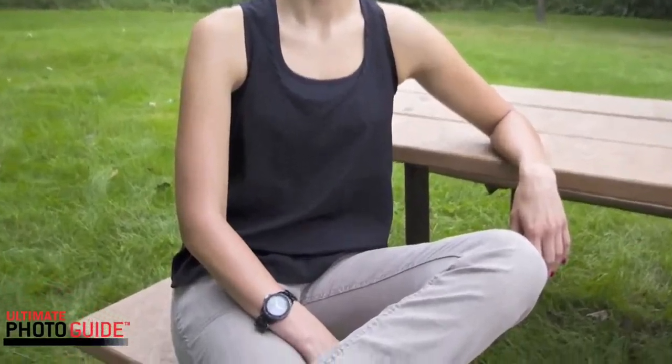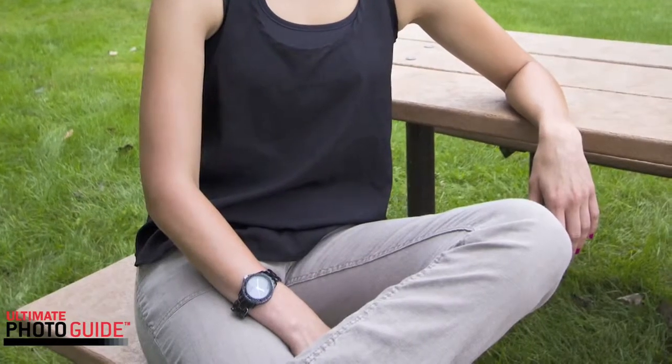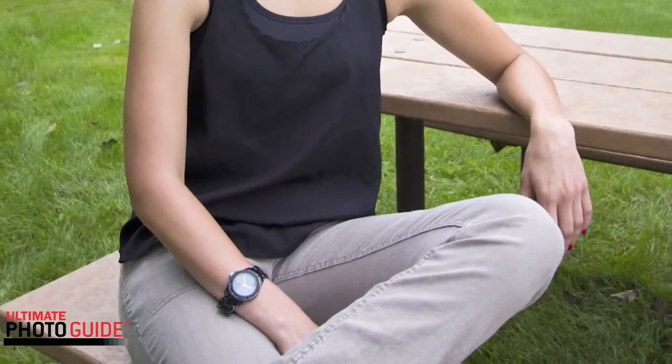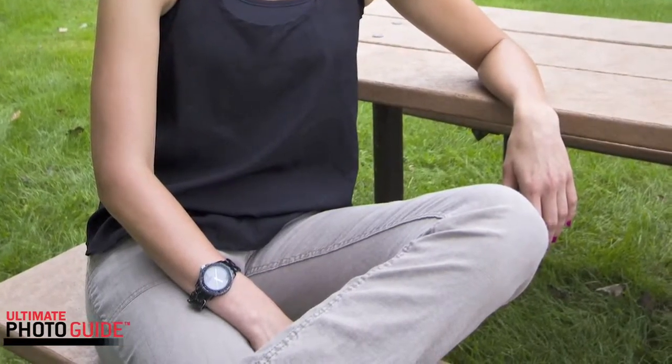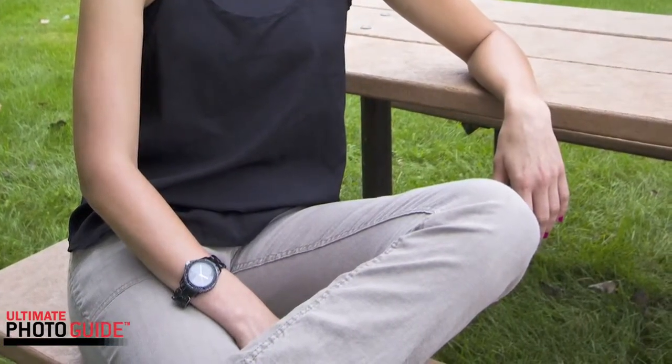And another important thing to notice is look down below at where her hand is and where her legs are. Her legs look a little bit distorted. They're a little bit enlarged from what they would be normally. And that, of course, is not her. That is what the lens is doing.